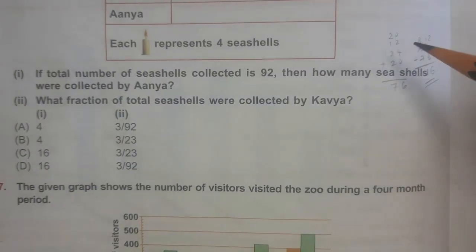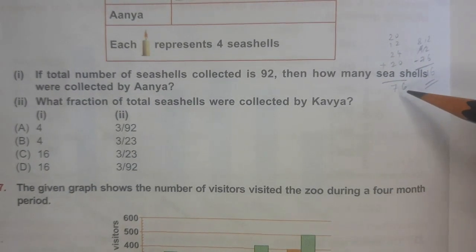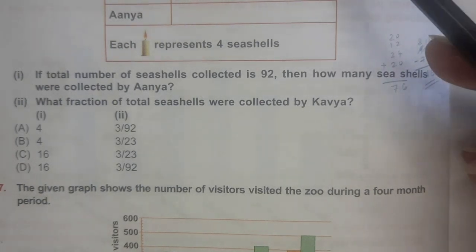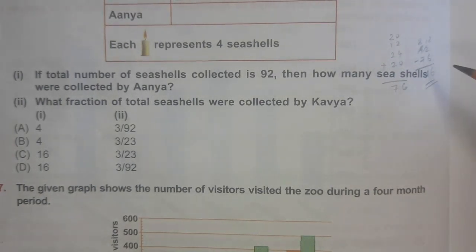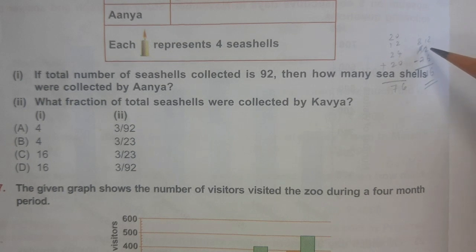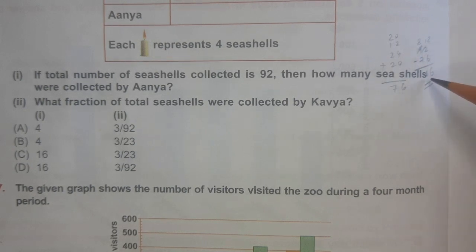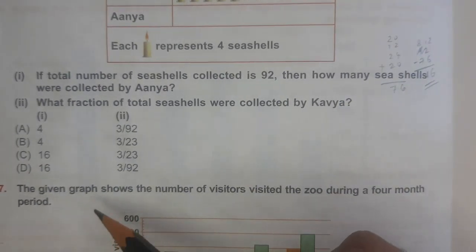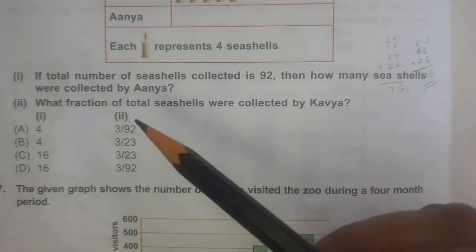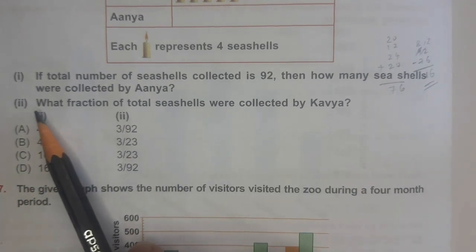Resolving the same, I get as 76 for 4 children. For Anya, if I have to find out, I will do 92 minus 76, which is 16. Okay, so the first one is 16. So it will be either option C or option D. Now let me look at second question.